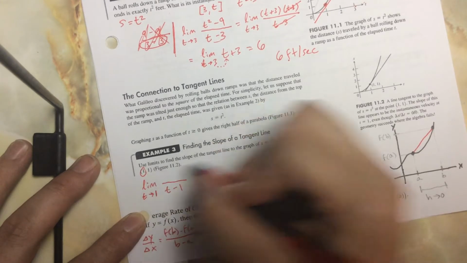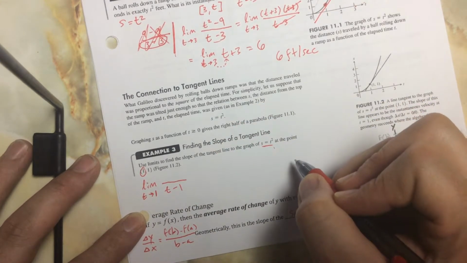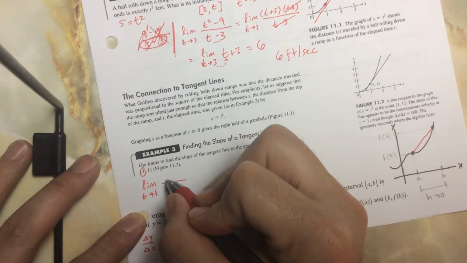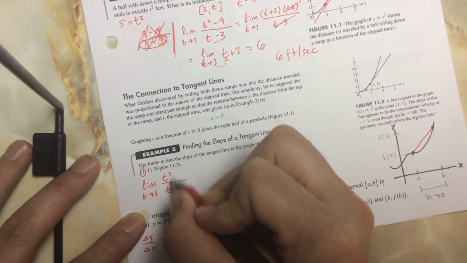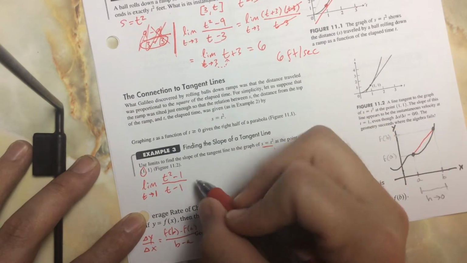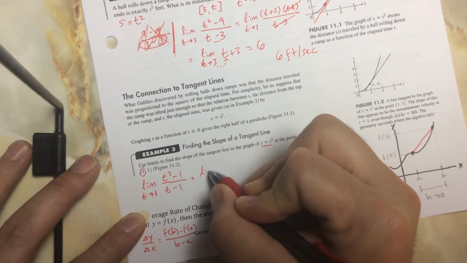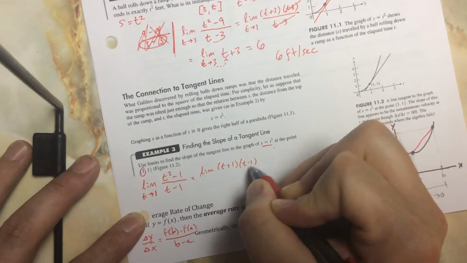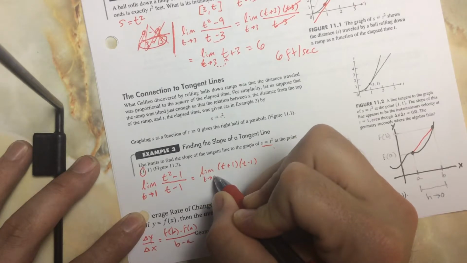In the numerator, we have the same function, s equals t squared. So our y values need to be the x value squared. So our x value here squared to be t squared. Our x value here squared to be 1. So this then can be factored to t plus 1, t minus 1. We're still looking for t to approach 1.